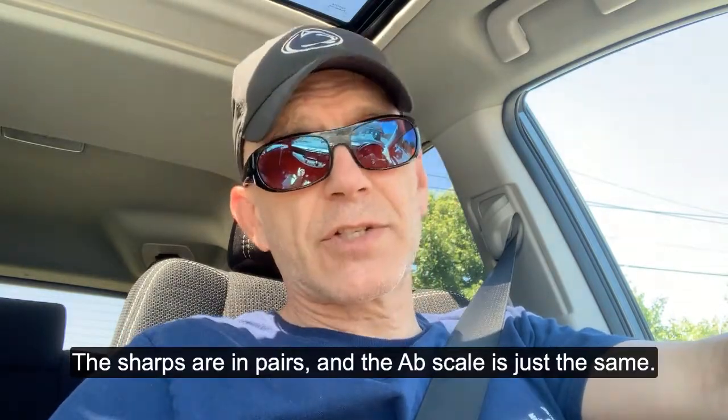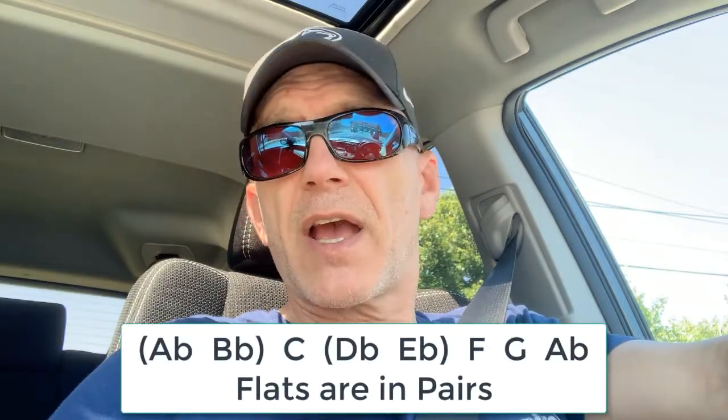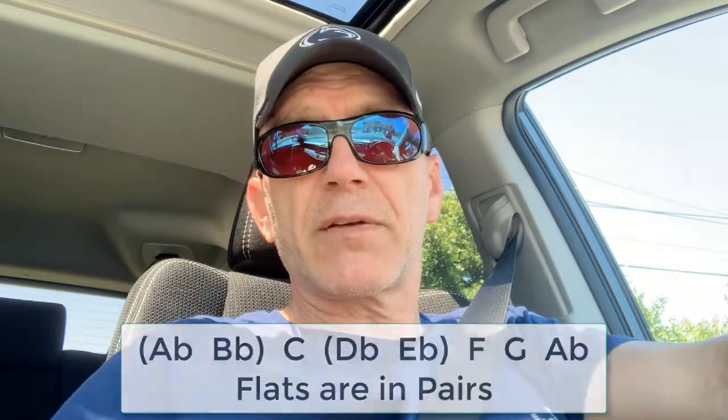And the A flat scale is just the same. So it goes A flat, B flat, C, D flat, E flat, F, G, A flat.